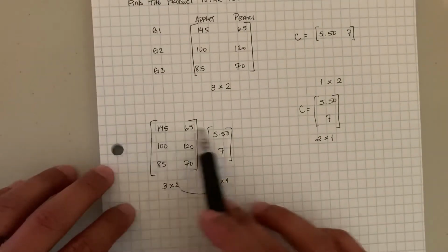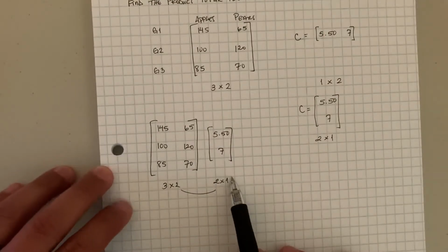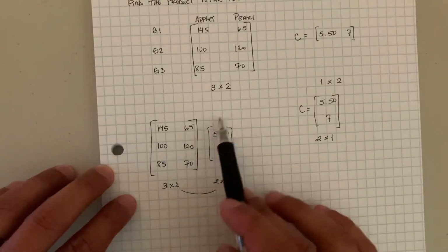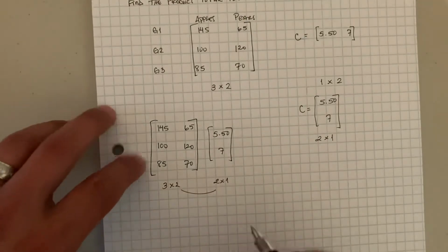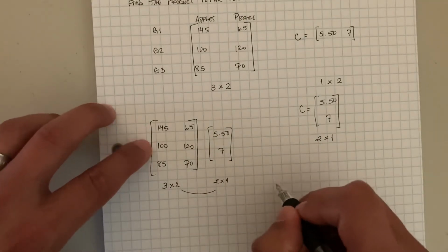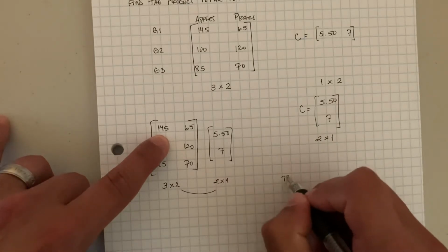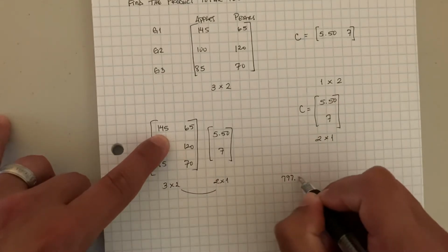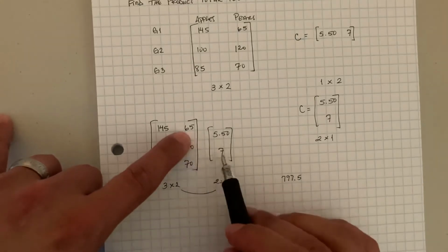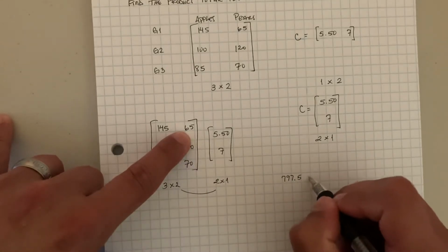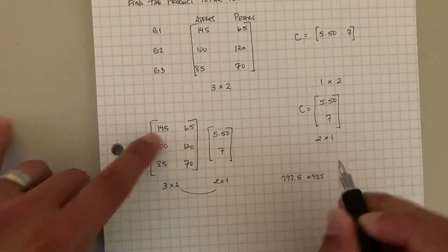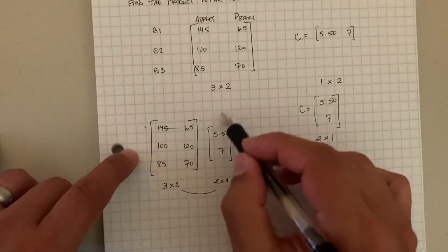So then this first row times this column. Let's go ahead and do that. 145 times 5.50, you should get 797.5. And then 65 times 7 is 455, plus 455. So I took this first row times this column.